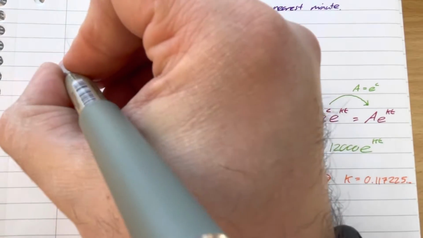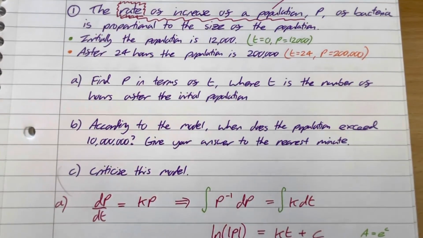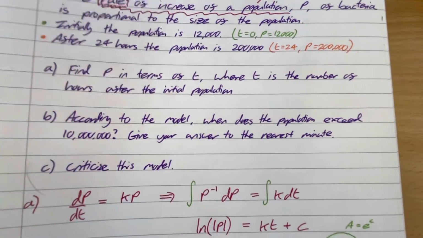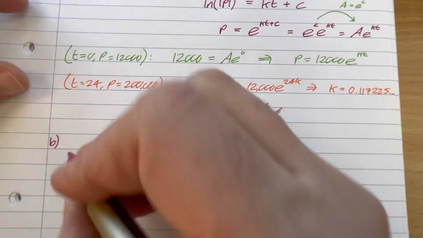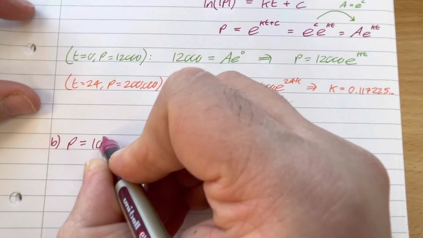Okay, that answers part A. Part B. According to the model, when does the population exceed 10 million? Give your answer to the nearest minute. Okay, so P is 10 million, which is 10 to the power 7.